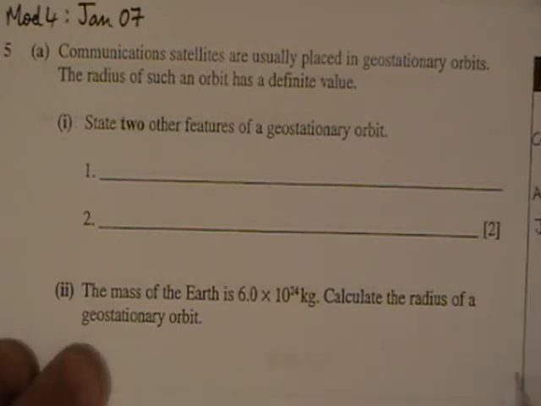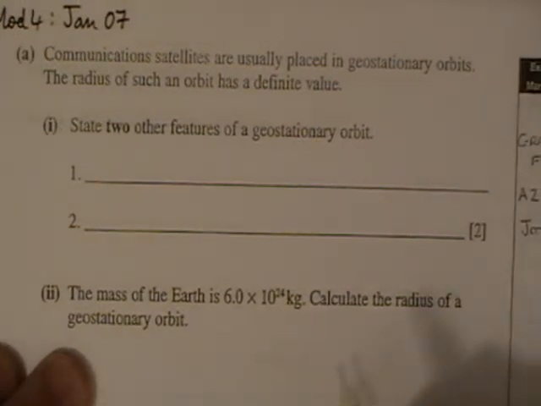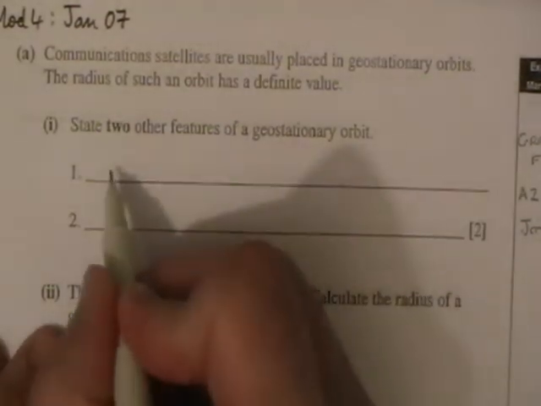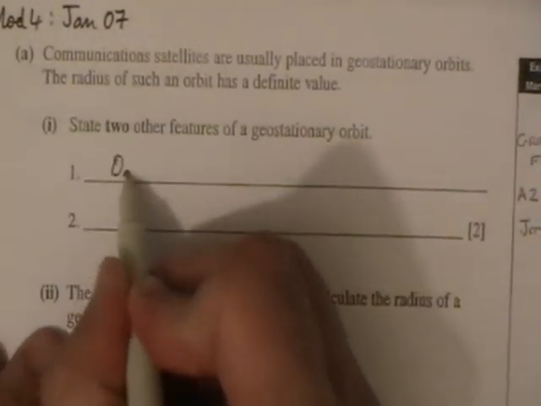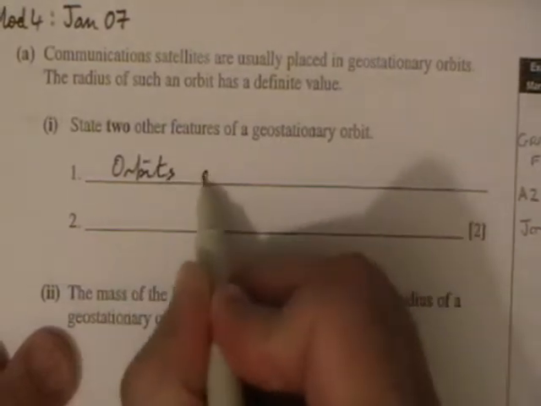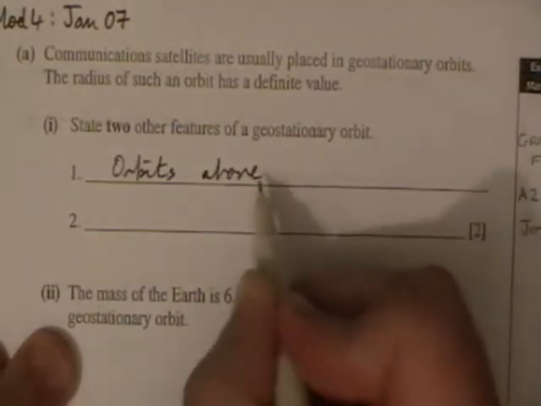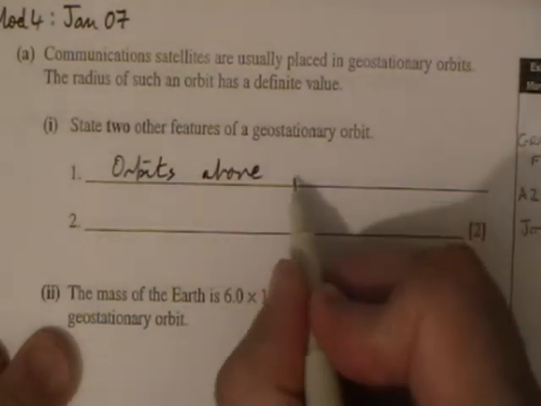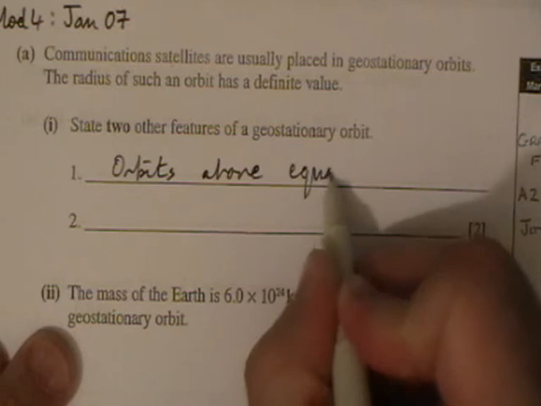Well, the two features that we would need to identify there are that it's an equatorial orbit, so the satellite orbits above the equator. Okay, so it's going around equatorial, it's going around the middle of the Earth rather than around the poles. So it orbits above the equator.